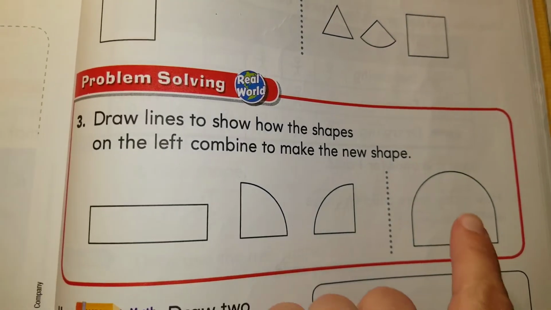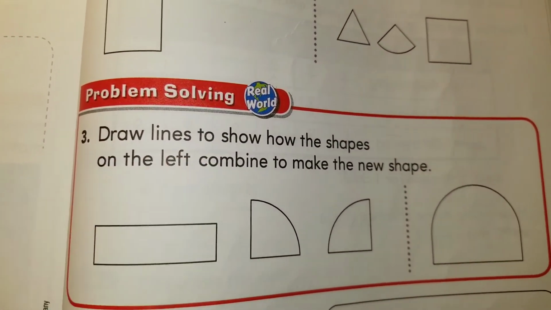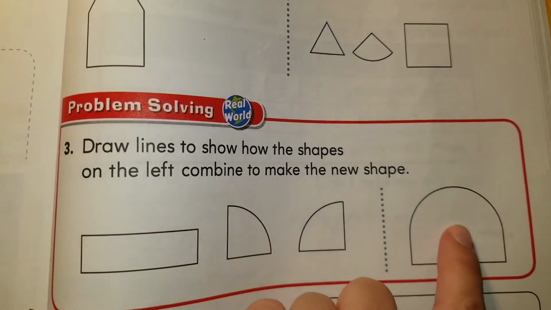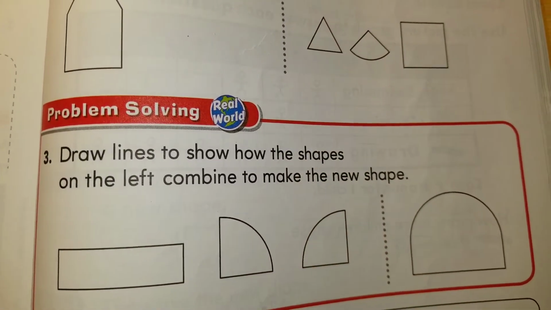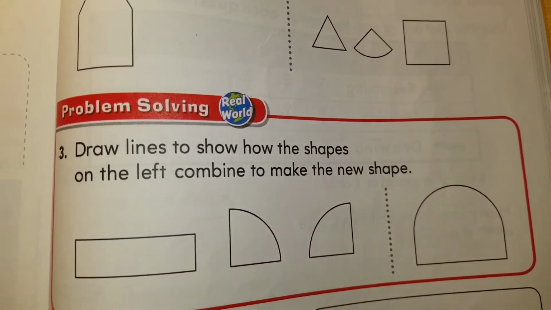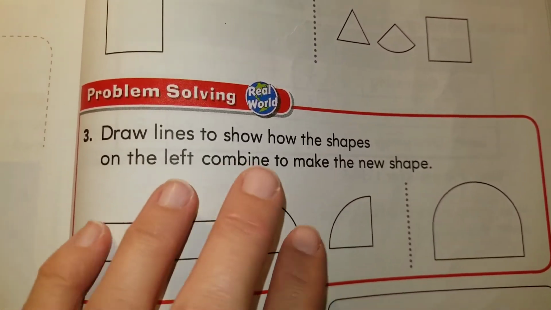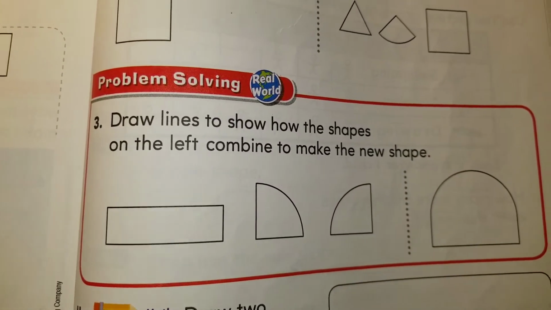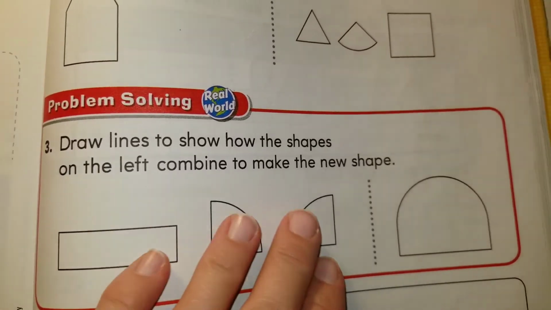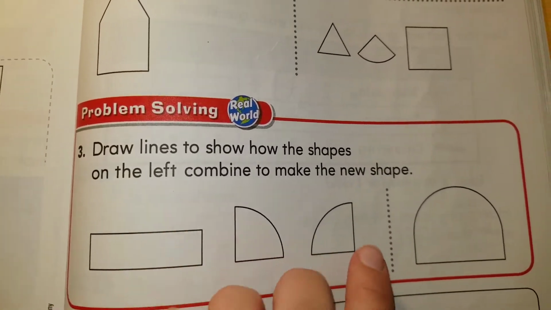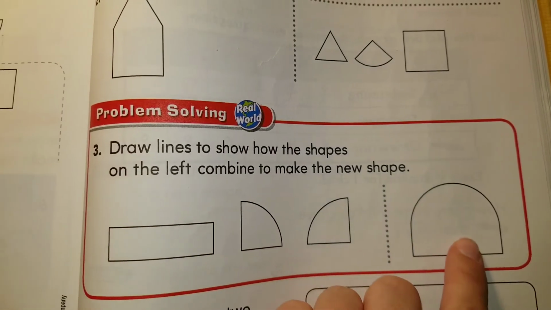And here you're gonna do the same thing. You're gonna draw lines to show how the shapes on the left combine to make the new shape. Vamos a hacer líneas aquí para dibujar las 2 figuras de aquí que forman esta grande. Well, it's actually all of them. All of these shapes were used to make this one. Todas estas figuras se usaron para hacer esta.